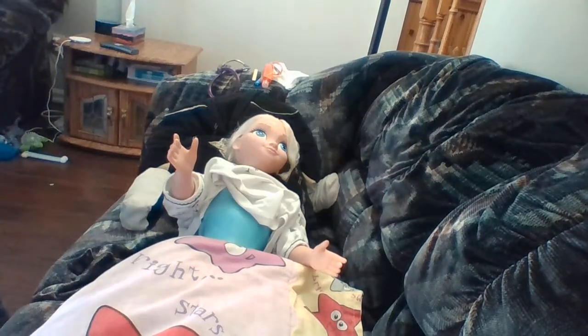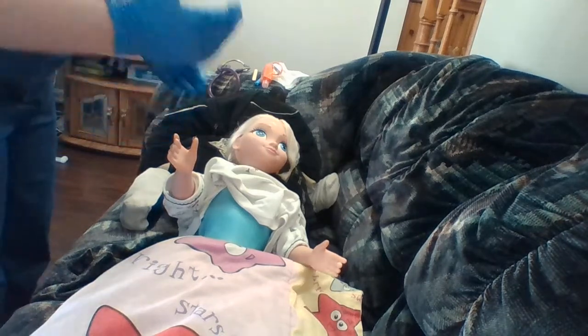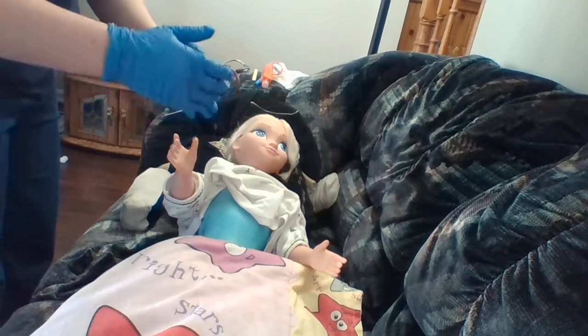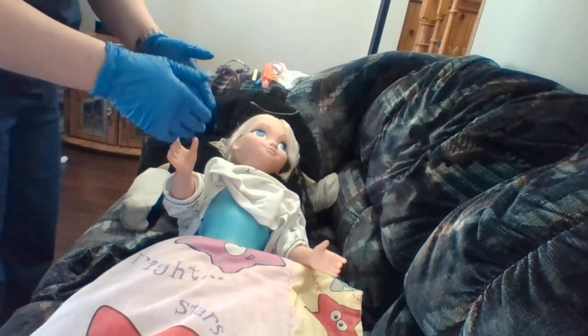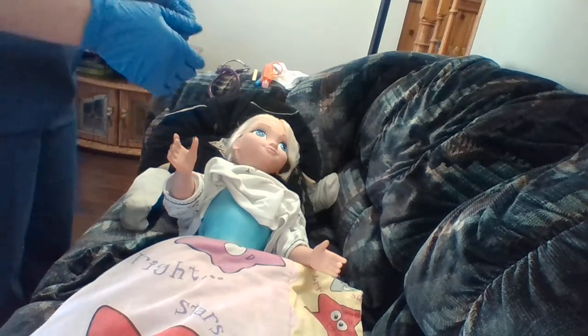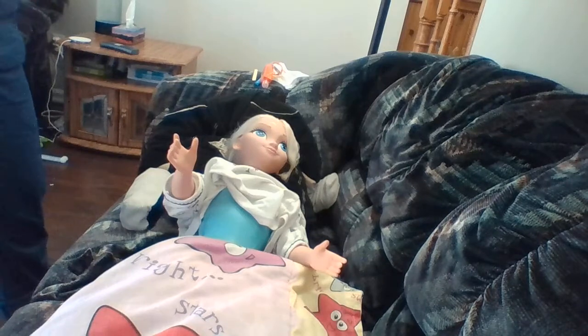Okay, so what I'm going to do first is assess your abdomen. As you can see, there are no scars or lesions, it is symmetrical, the color is consistent, and there are no masses, scars, or pulsations. I'm now going to listen to the 4 quadrants of the bowel sounds with my stethoscope.